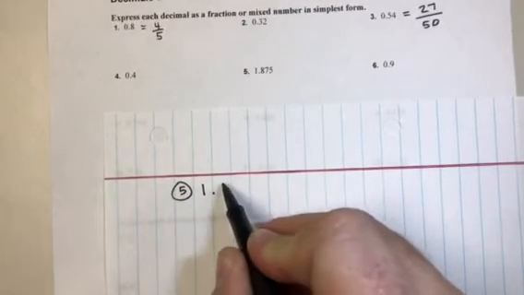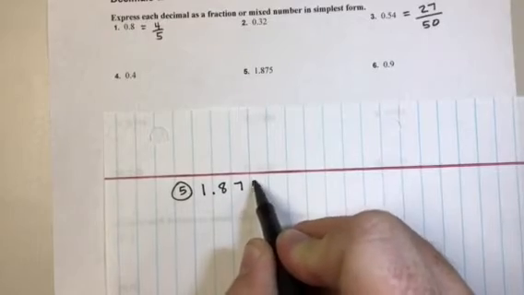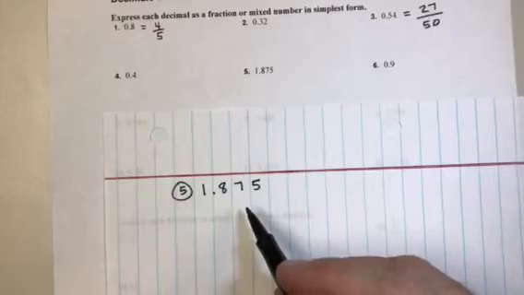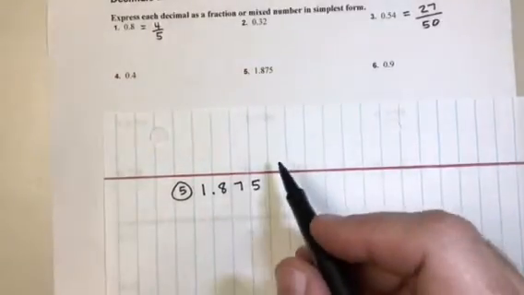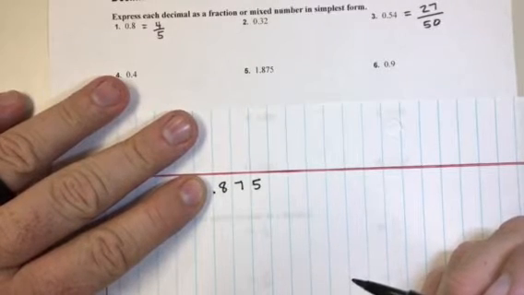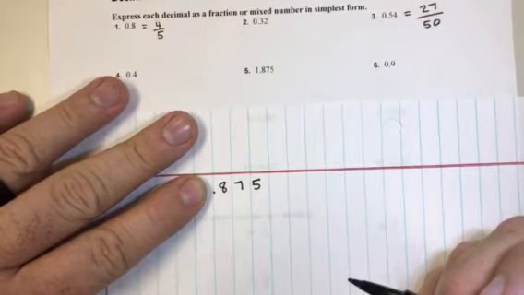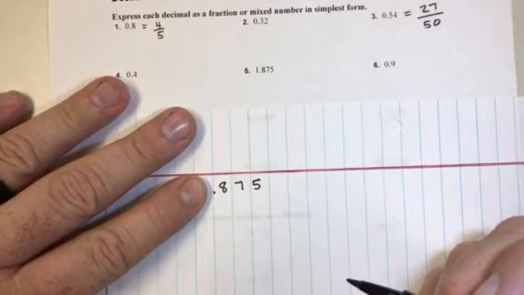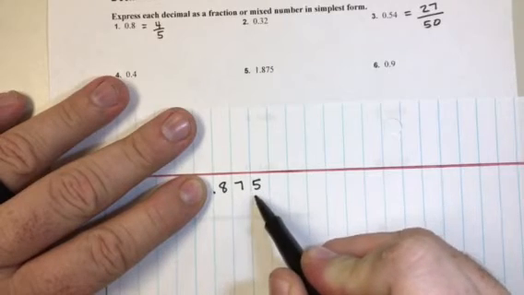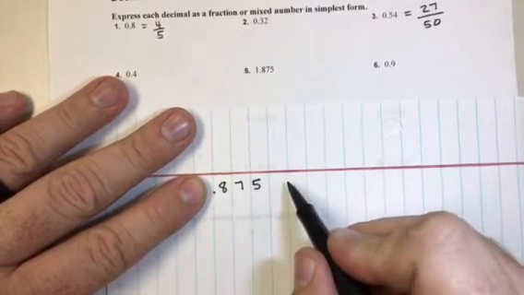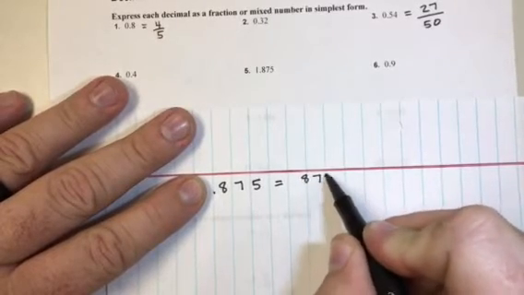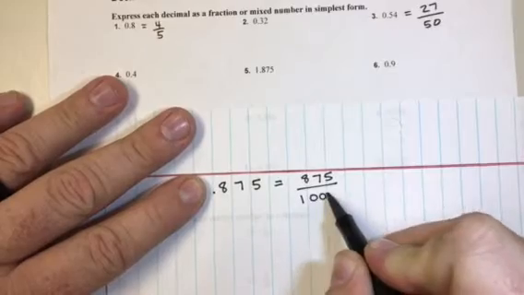But we're looking at 1.875. And what I tell my students when they need to write this in fraction form is that we kind of cover up the whole number for a second and we look at just the fraction part of this. 875 thousandths, because we're going all the way to the thousandths place. And so they know what to do with that part. They know that that can be represented as 875 over 1,000.